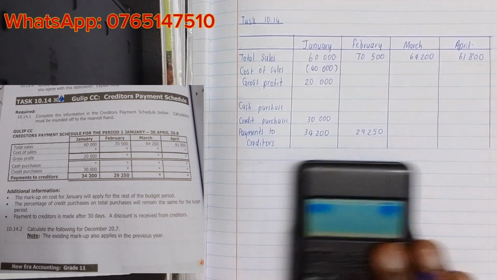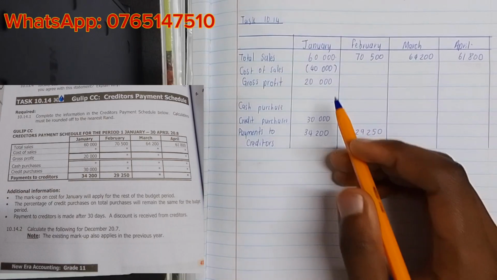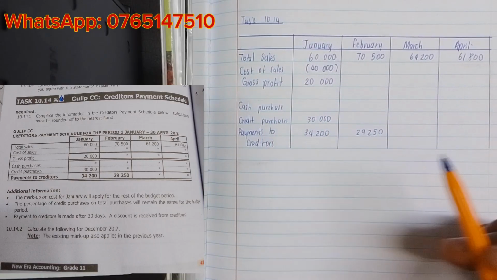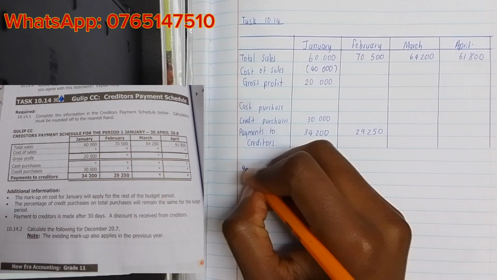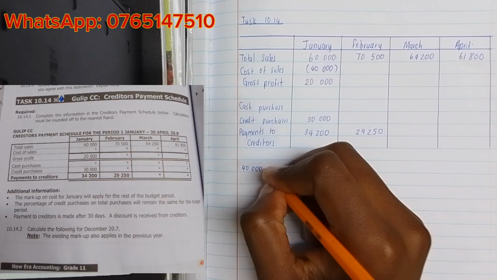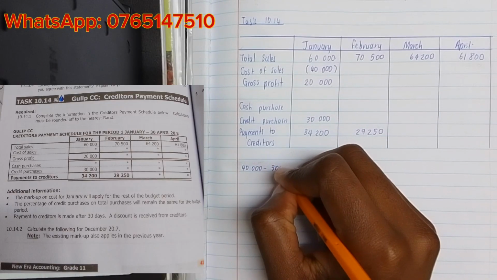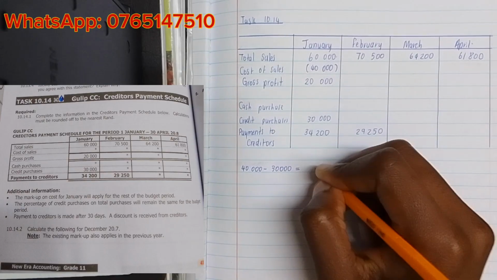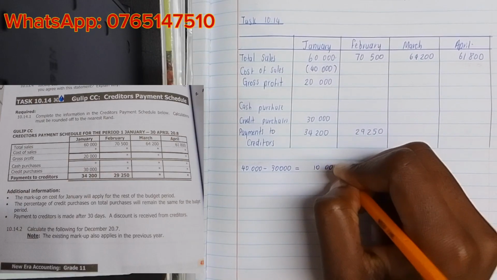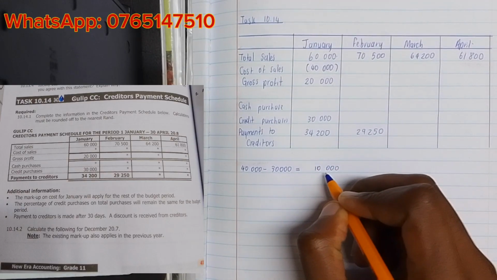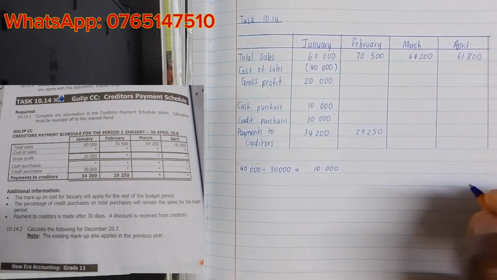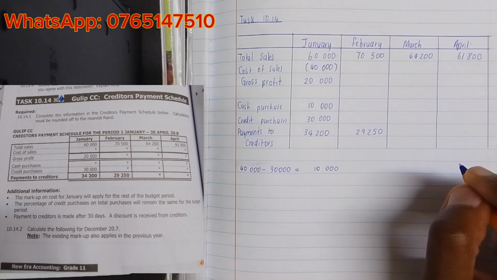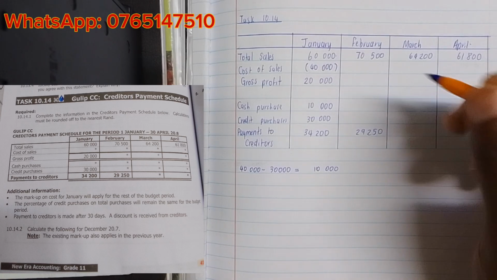So now, to get the cash purchases, we need to say 40,000 minus 30,000 equals 10,000, meaning the cash purchases are 10,000. Alright, so now we're moving on.